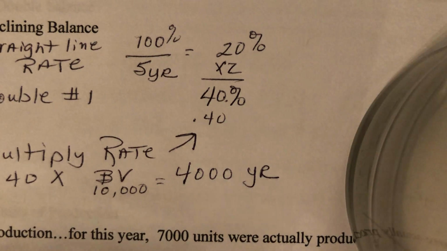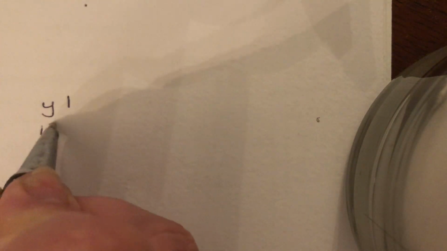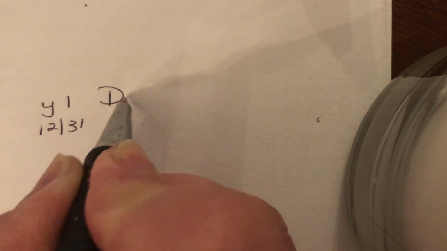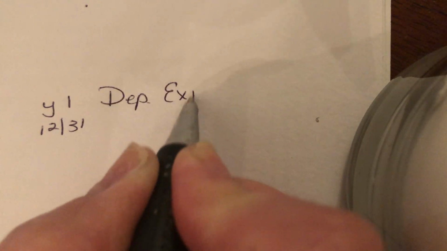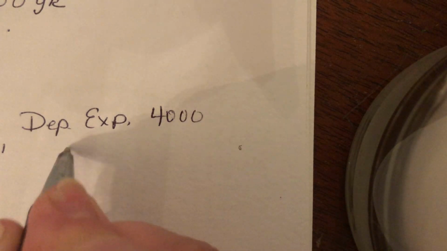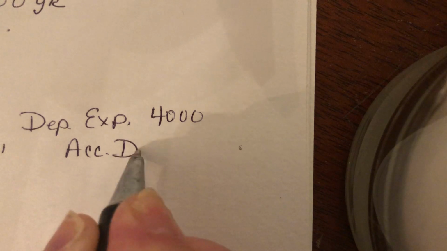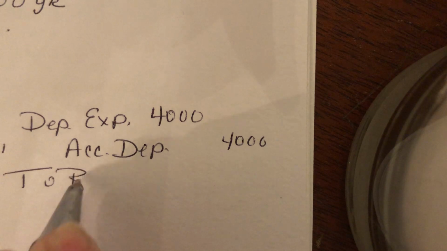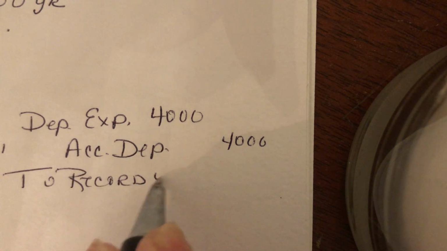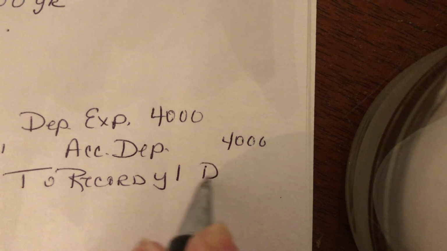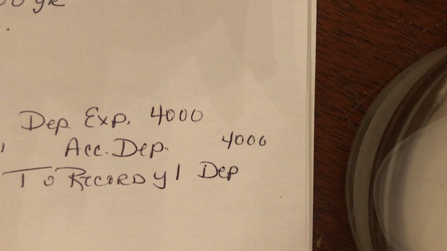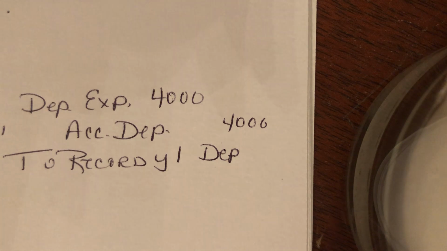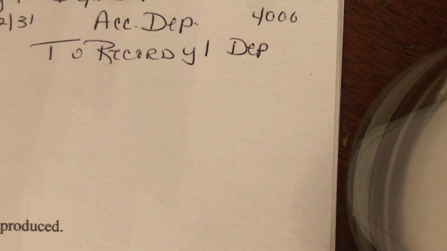And so in your journal entry for year 1, we want to debit depreciation expense for your 4,000, and we want to credit accumulated depreciation. And this is to record year 1 depreciation.